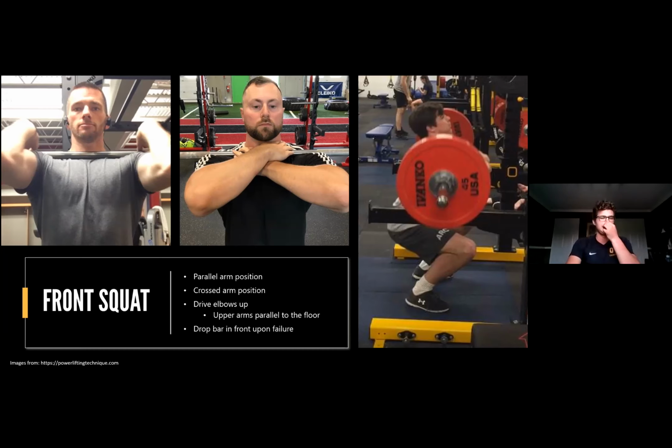What's important in both of these positions is you want to drive those elbows up the entire time, in the downward movement phase and the upward movement phase. We want our upper arms parallel to the floor for the entire rep. This is also a little safer because if we can't complete the rep, we can just drop the bar in front of us and back away. Again, we want our center of gravity over our midfoot, knees driving forward, maintaining the vertical torso. And here it's really important to take the elevator straight down. We want to focus less on sitting back and getting pinned by the bar.